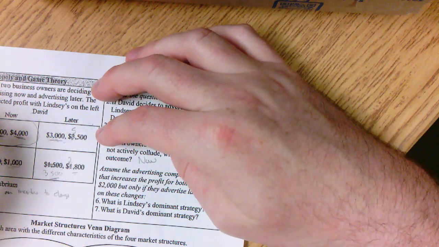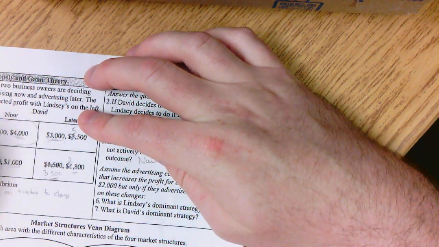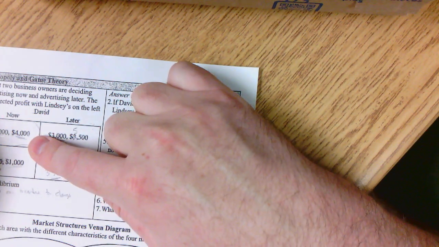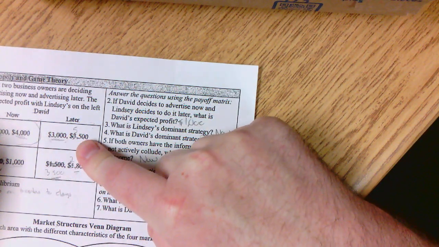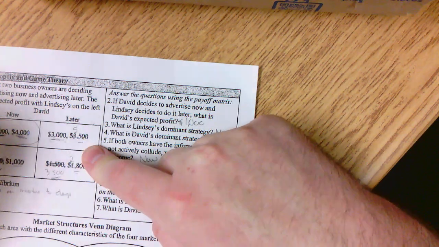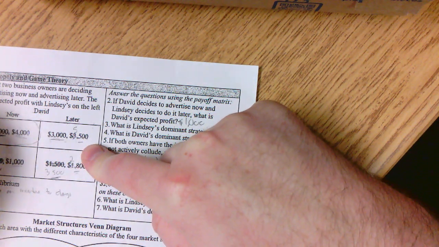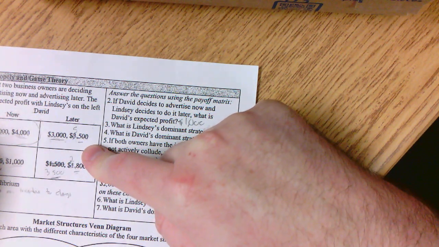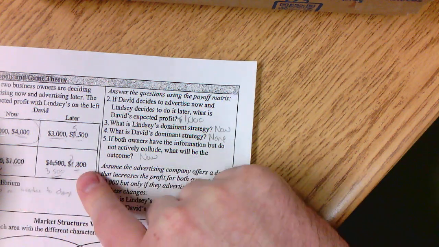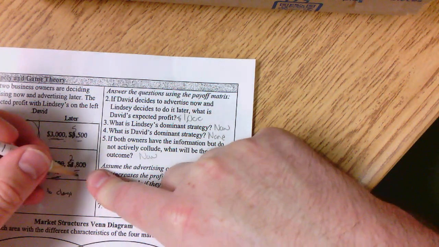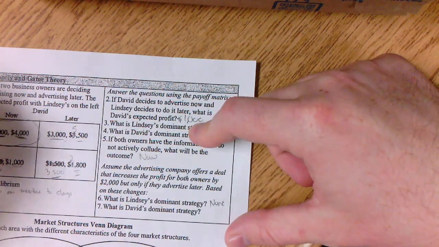If we're looking at David's dominant strategy, it's going to be based on what Lindsay decides to do. So if Lindsay decides to go now, and David decides to go now, he makes $4,000, or if he goes later, he makes $5,500. So that would be his best option there. If Lindsay chose to do it later, and he did it now, he'd make $1,000. If he did it later, he'd make $2,800. So in this case, now he does have a dominant strategy, right?